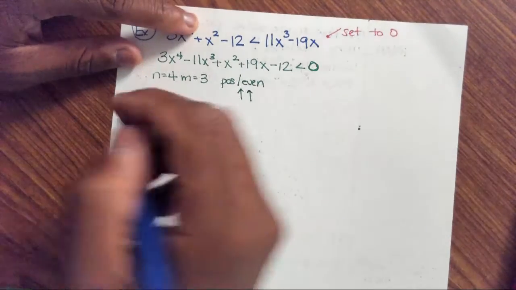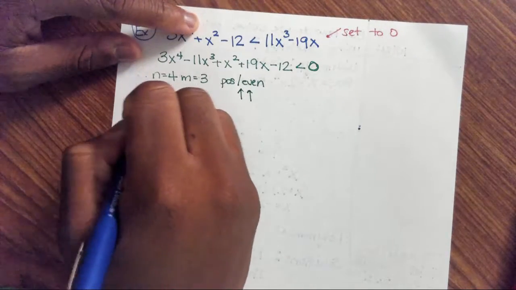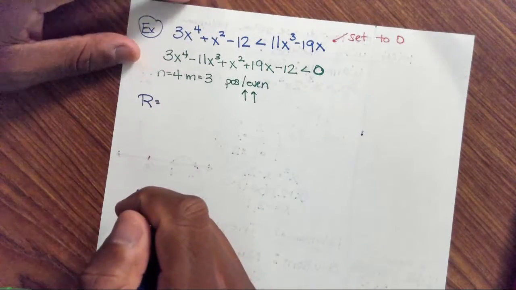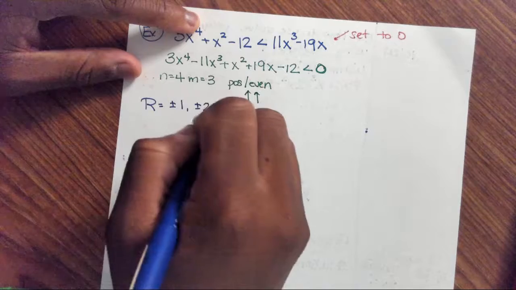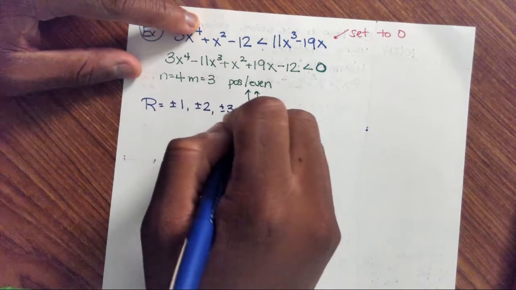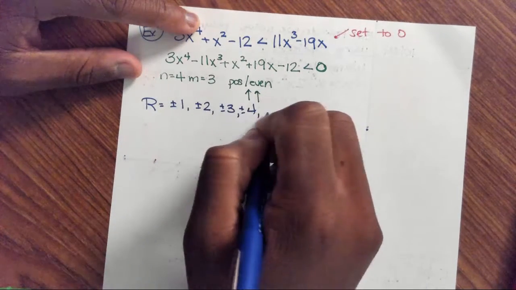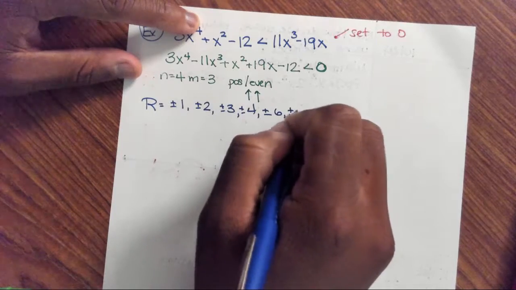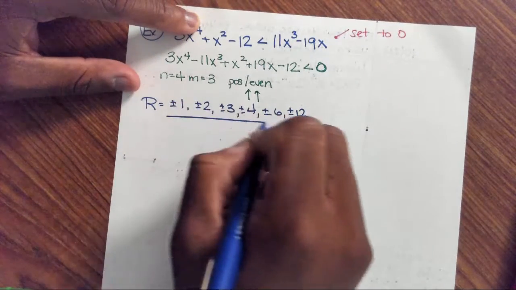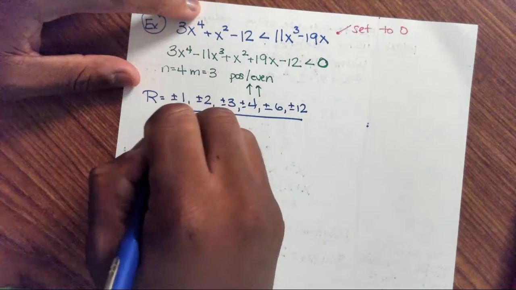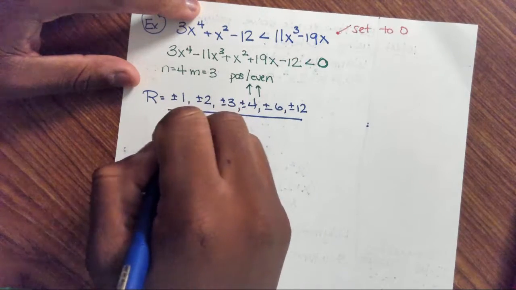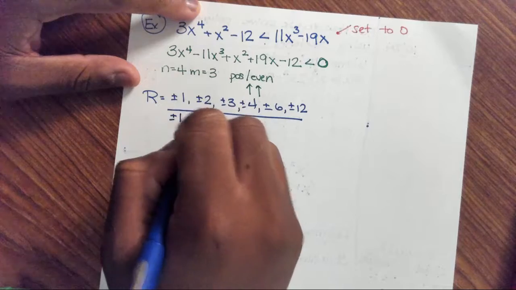Listing out all the possibles you can get for this, R is equal to factors of what number? 12. So that's plus or minus 1, plus or minus 2, plus or minus 3, plus or minus 4, plus or minus 6, and plus or minus 12, right? We're going to divide those by all the factors of the first number, which are plus or minus 1 and plus or minus 3.